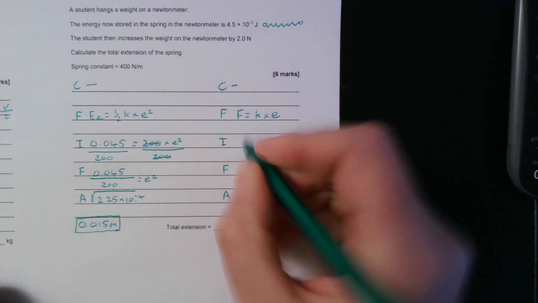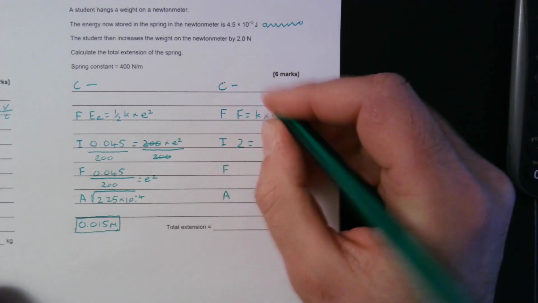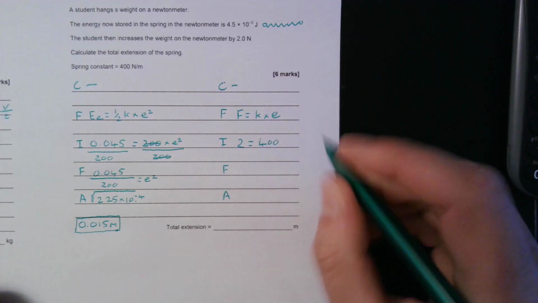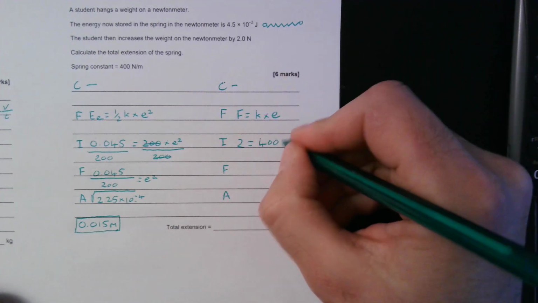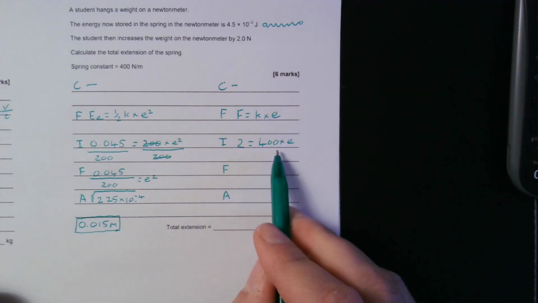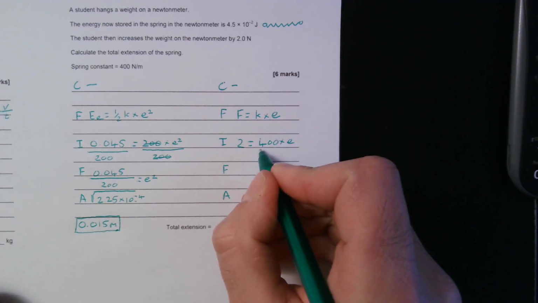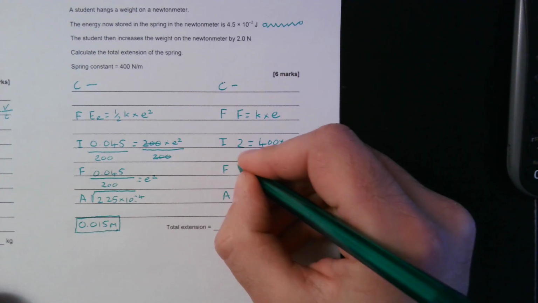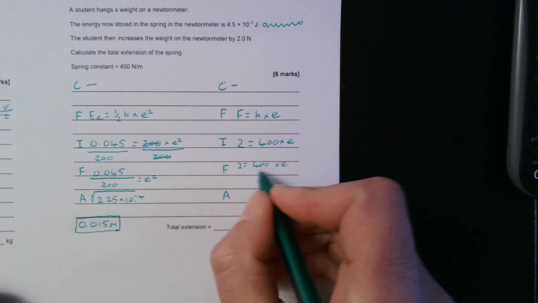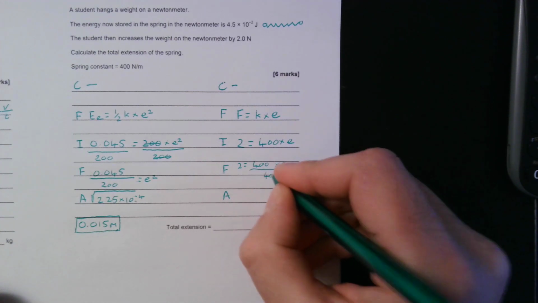There's no converting, so we write F equals K times E. We put our numbers in. Our force is 2. Our spring constant is 400. Remember, we don't need to halve it this time, it's just that, times by E. And it's not a squared, it's just an E. So what we do now is we rearrange. So what we can do is 2 equals 400 times E. We want to get E on its own, so we divide by 400.